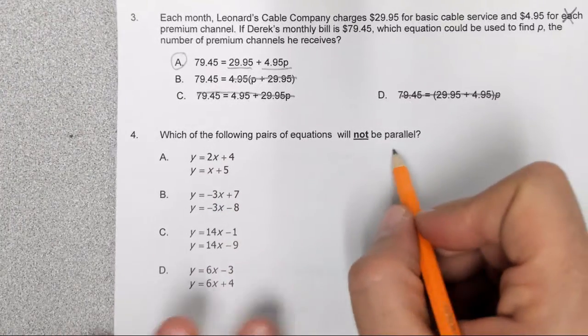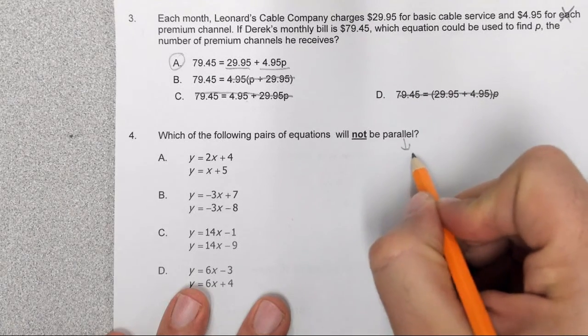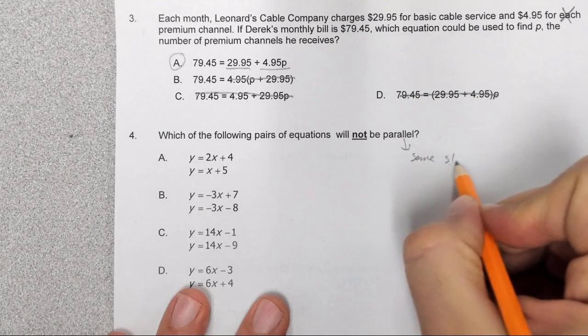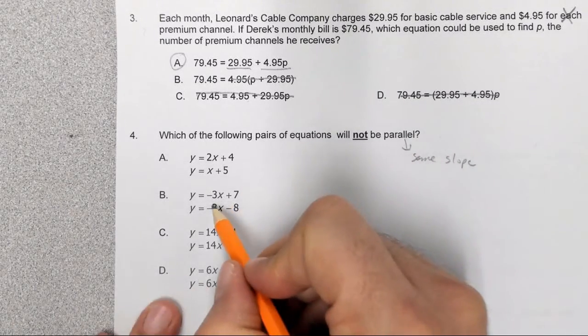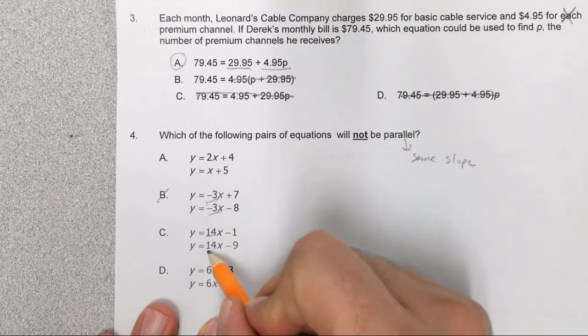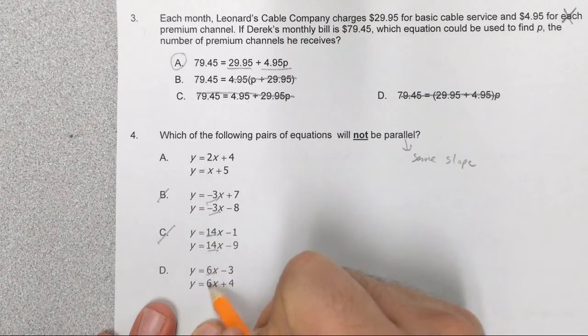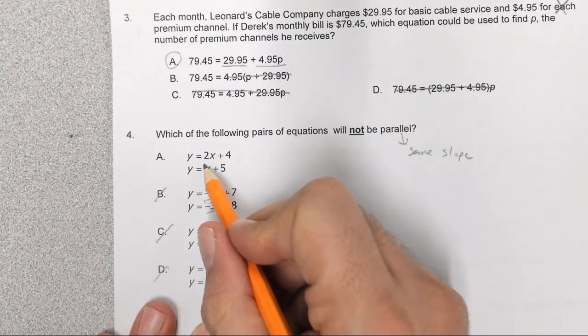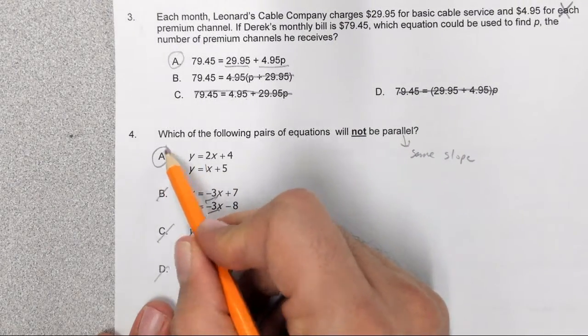Which of the following will not be parallel? Parallel means they have the same slope. This one has the same slope, it is parallel. Same slope, it is parallel. Same slope, it is parallel. Different slopes, this is not parallel.